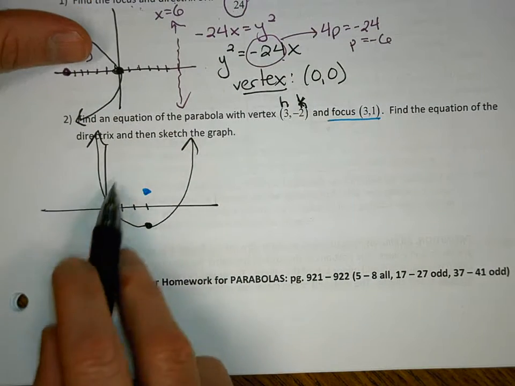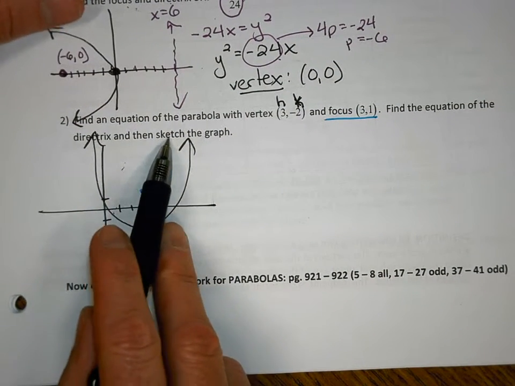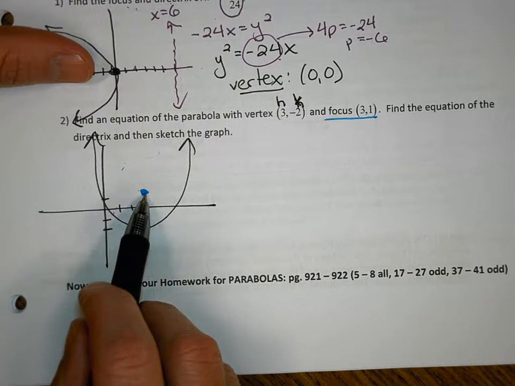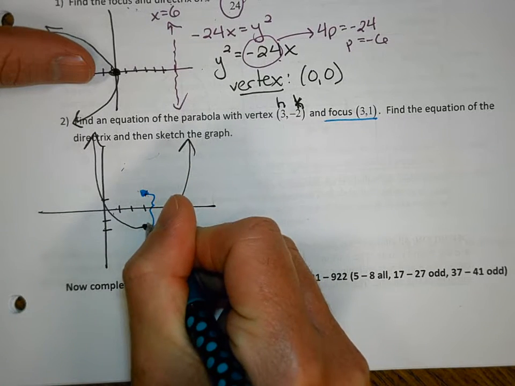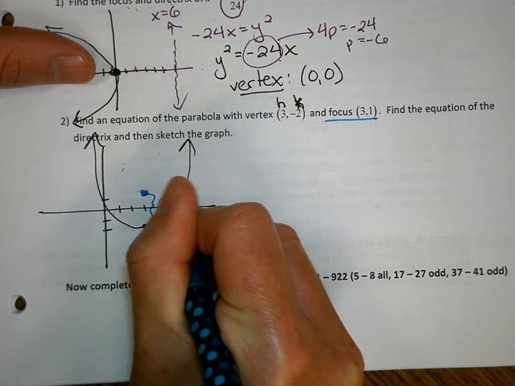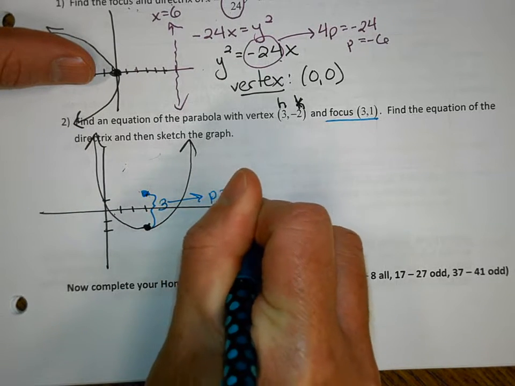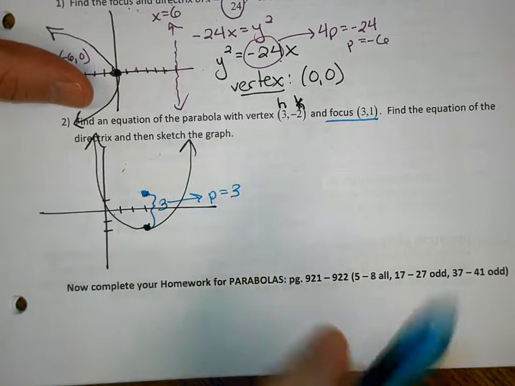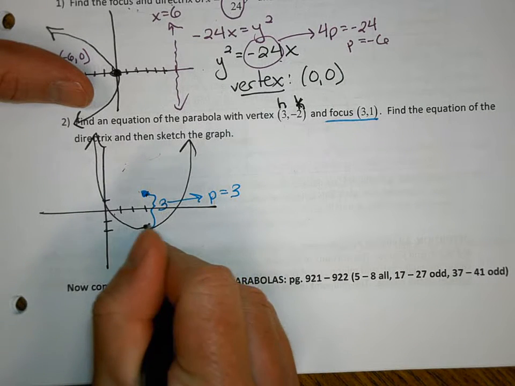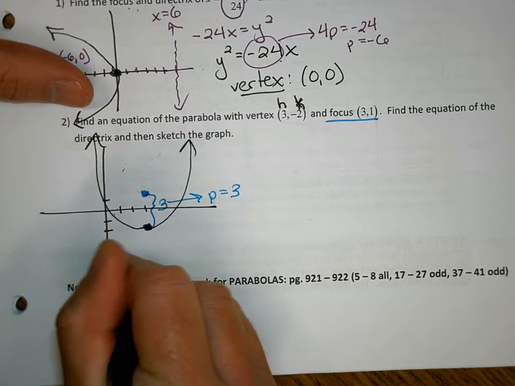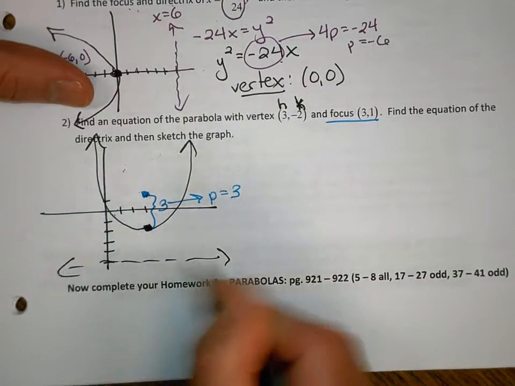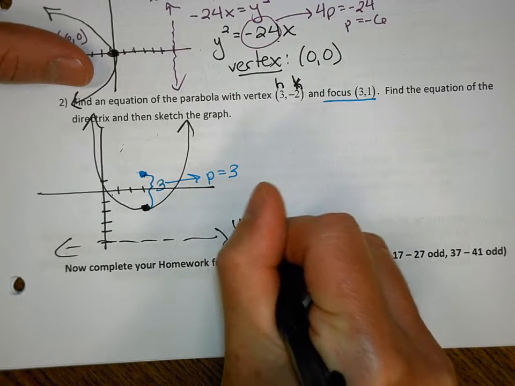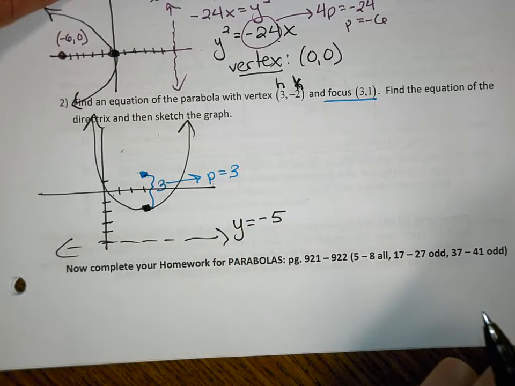I wasn't asked to find everything else. This is a sketch of a graph. It doesn't have to be completely accurate. So this focal point is at 3, 1. So the distance from here to here, from the focus to the vertex, is 3, which means p equals 3. So for the directrix, it has to be 3 down. Here's my dotted line. So 3 down, that would be at y equals negative 5.